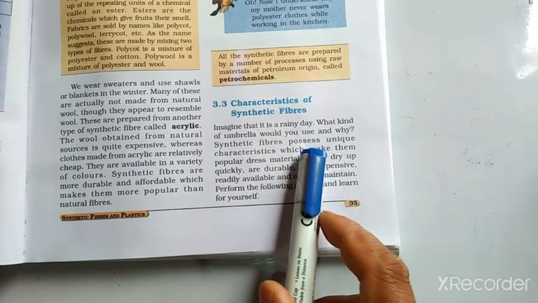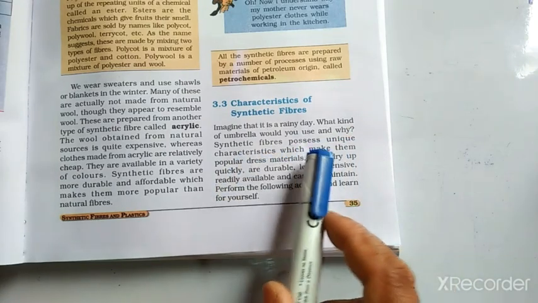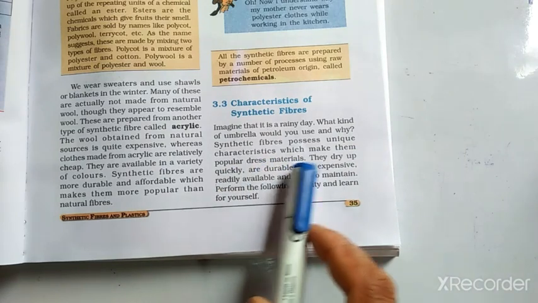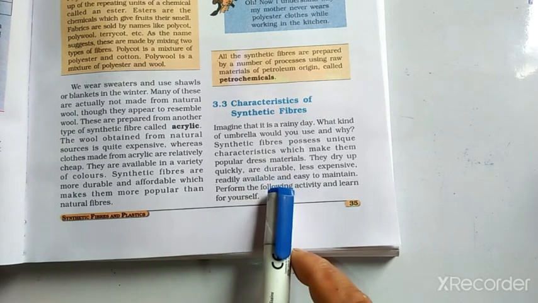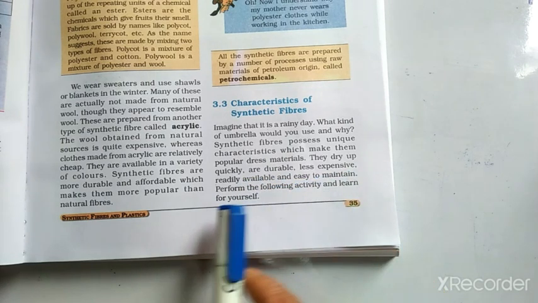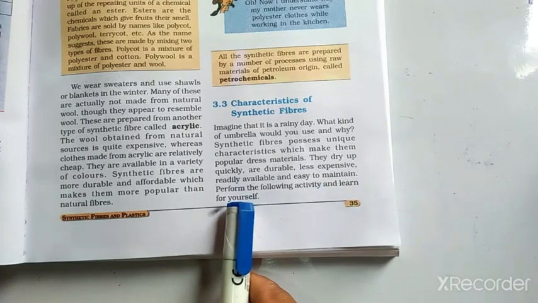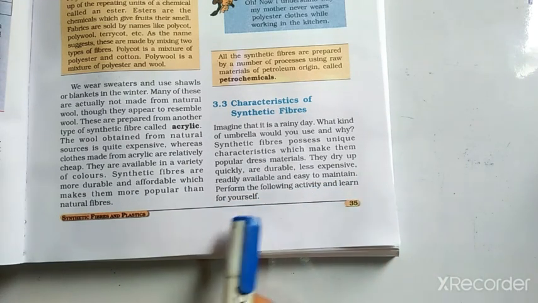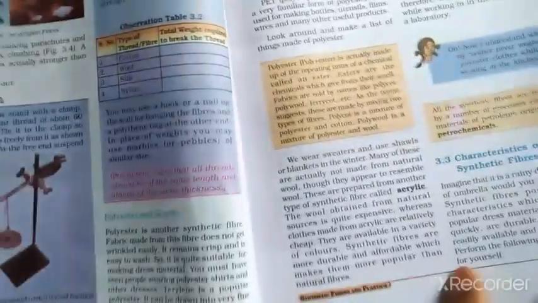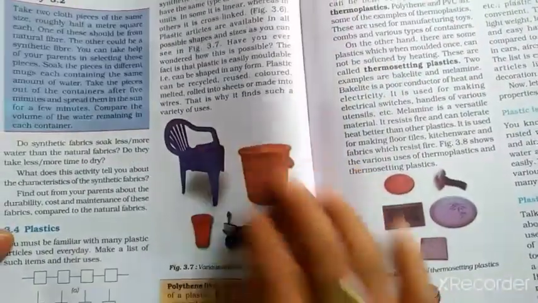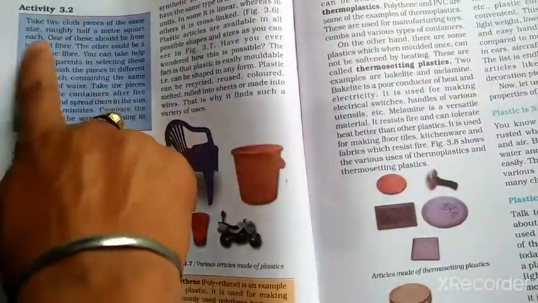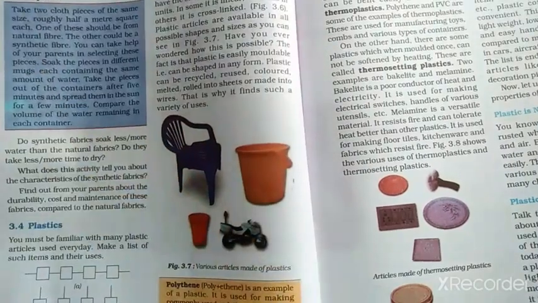Synthetic fibers possess unique characteristics which make them popular dress materials. They dry up quickly, are durable, less expensive, readily available, and easy to maintain. Perform the following activity and learn for yourself. The activity is also shown in your textbook.